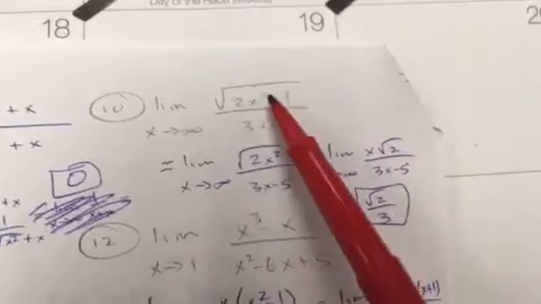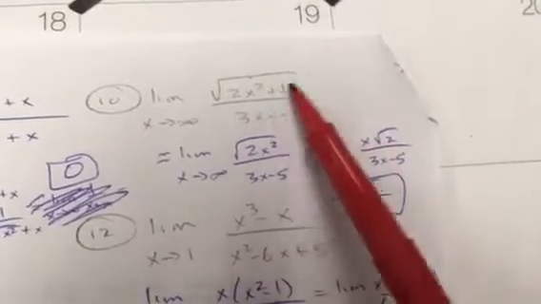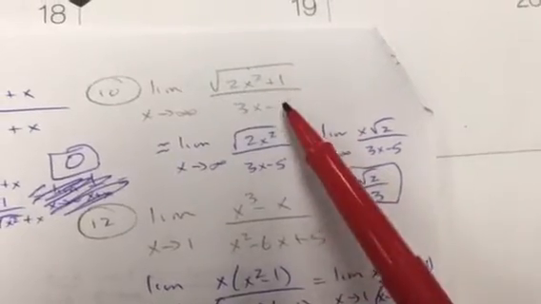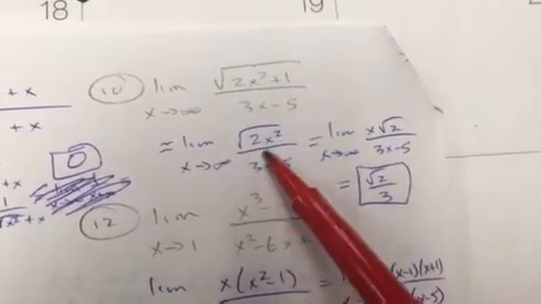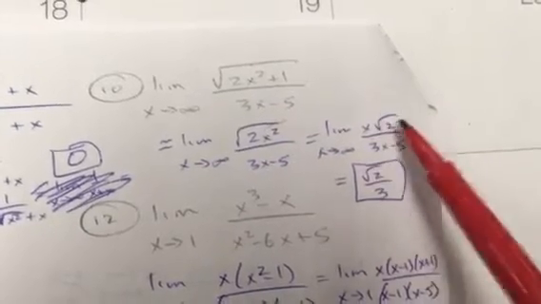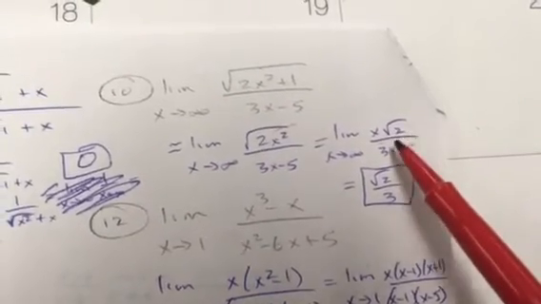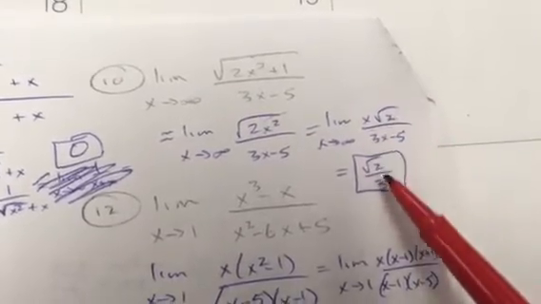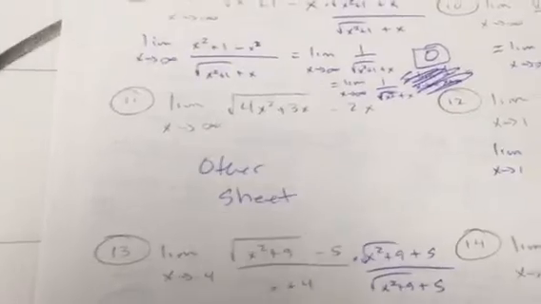So that is fine. Here, the limit as x goes to infinity, so it's simply 2x squared because, remember, it's approximately, that 1 doesn't really matter as x is getting much larger. What's the square root of x squared? It's x on the outside, but the square root of 2 is not a nice answer. It's just root 2. The highest power is the same, so take the ratio of root 2 over 3.